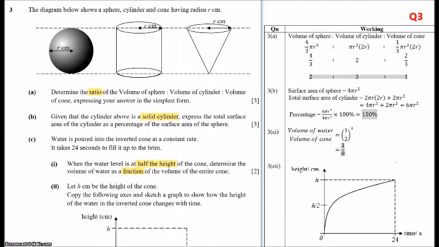So this is going to be a walkthrough of some of the more difficult questions selected by you for paper 2. Okay, so we are going for question 3 first. So let's start. We need to determine the ratio of the volume of these three shapes. These are all standard shapes: sphere, cylinder, cone. And then we've got to reduce it to simplest form.